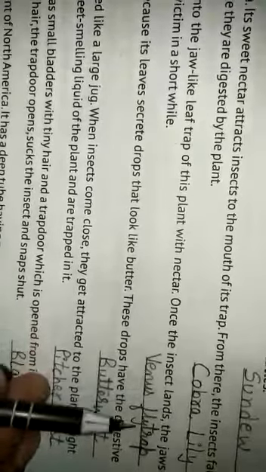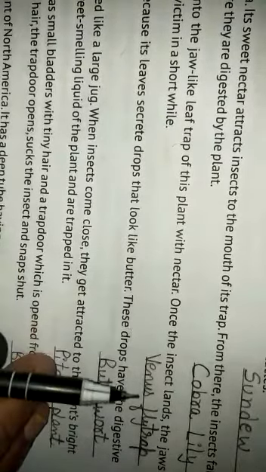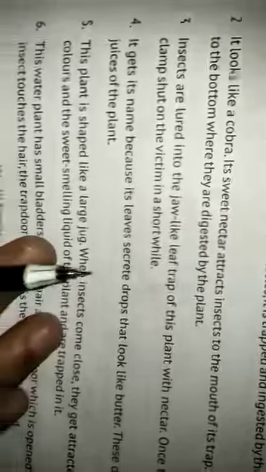Okay, so which plant is that? It is Venus fly trap. VENUS, Venus, FLY, fly, TRAP, trap, Venus fly trap. Okay, children, now question number 4.